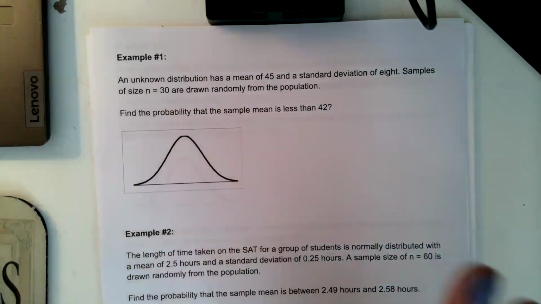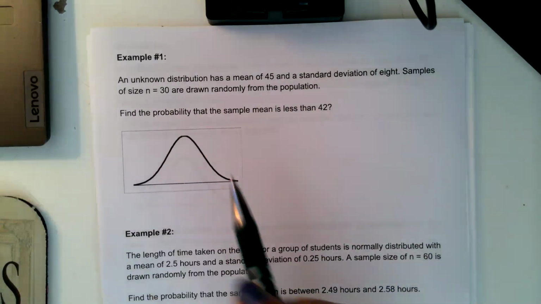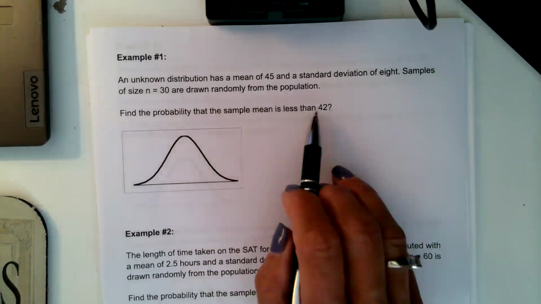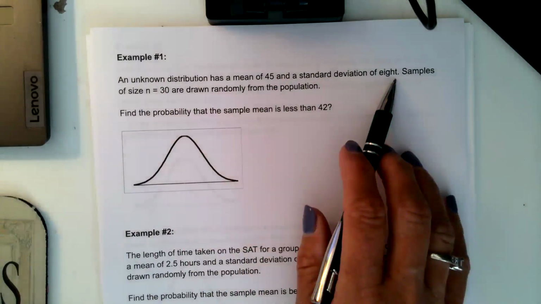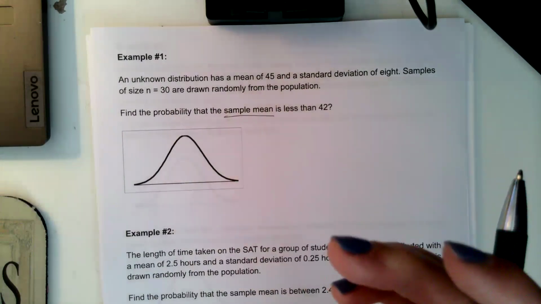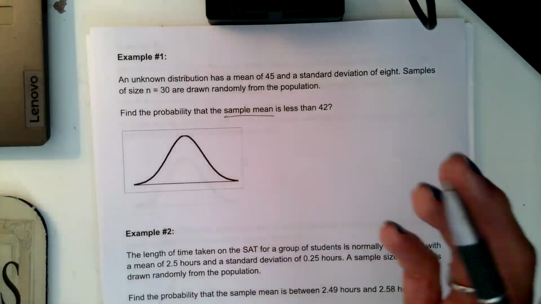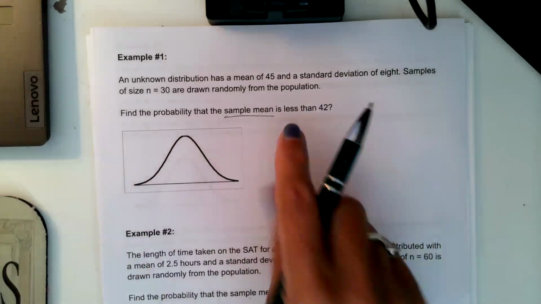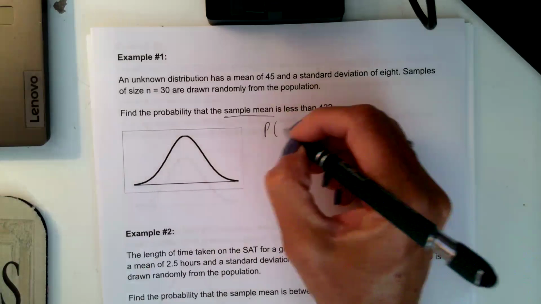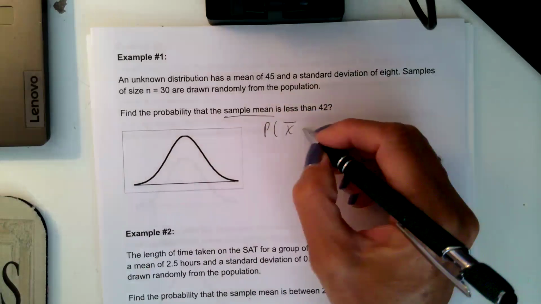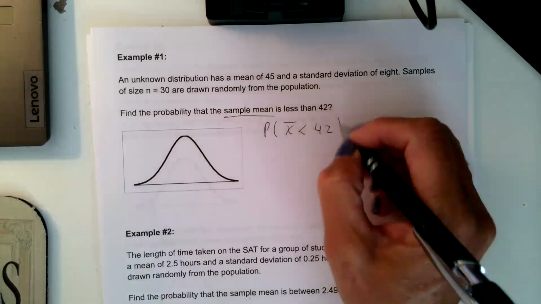So I'm not really at this point worried about my central limit theorem. However, I do want to find the probability that the sample mean is less than 42. Because I am comparing the sample mean, not just one single observation compared to a mean, I am checking to see the probability that the sample mean, X bar, is less than 42.